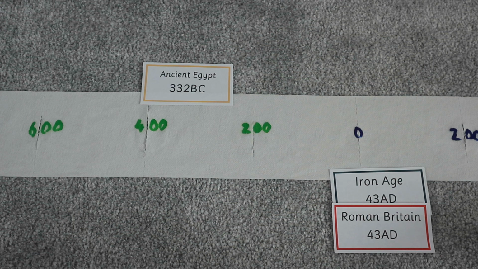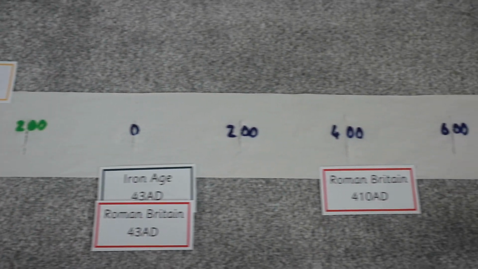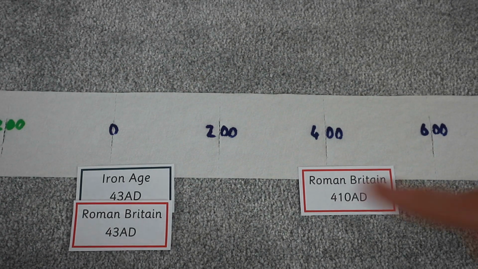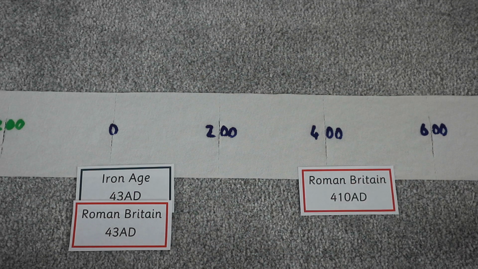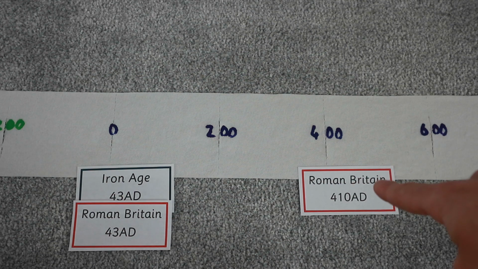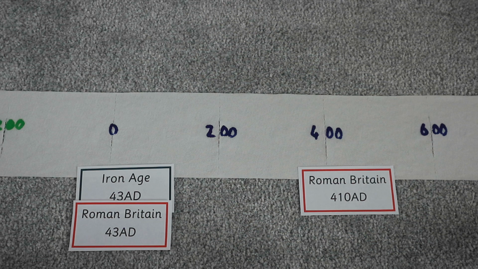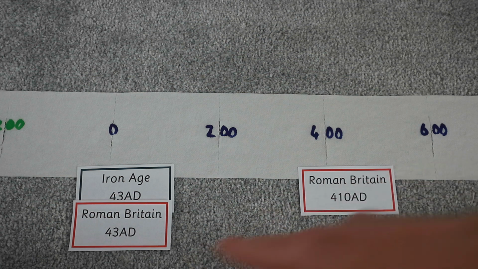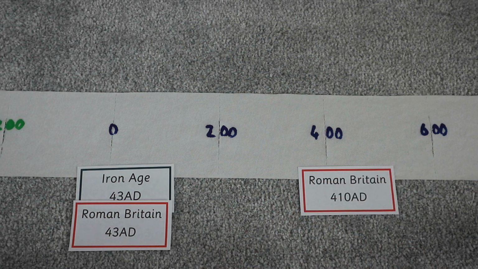Well, let's put that into context. Let's compare it with another period of time. So, if we have a look at Roman Britain, we can see the start of Roman Britain here, 43 AD, and the end of it here in 410 AD. Now that's just under 400 years. 400 years is a long time, it's longer than any of us will live. So when we start to compare that then with ancient Egypt, we can see that Roman Britain wasn't really a very long time. Let's compare it with a longer period of time.